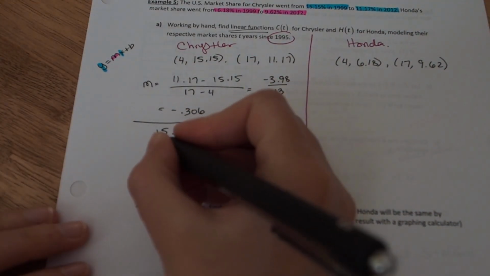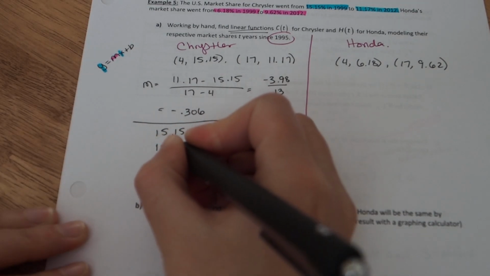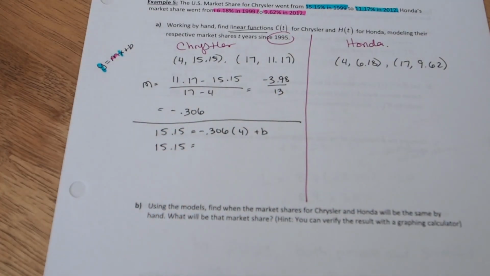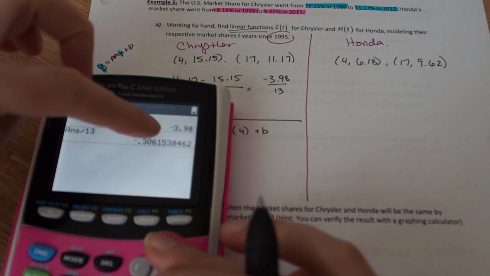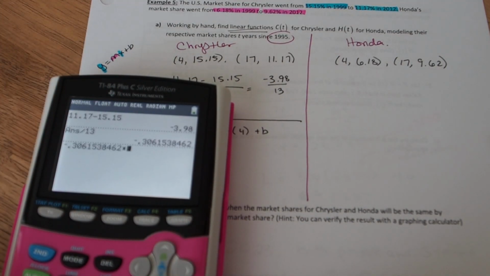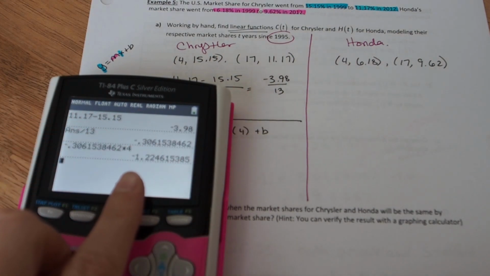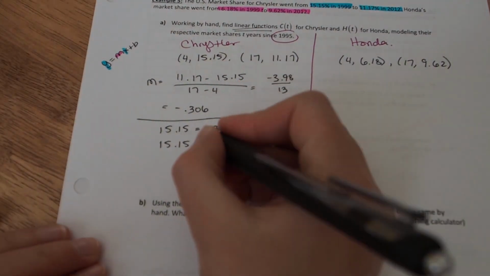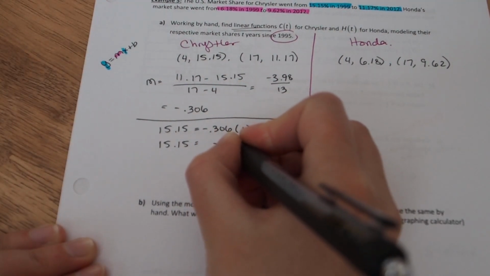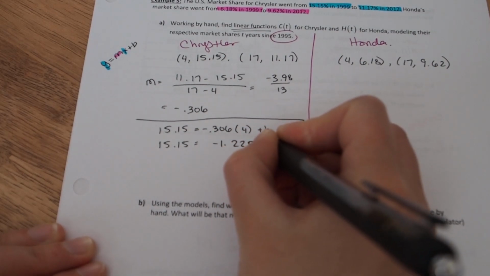So that's 15.15 equals negative 0.306, etc., times 4, which is negative 1.2246, so negative 1.225, plus b.